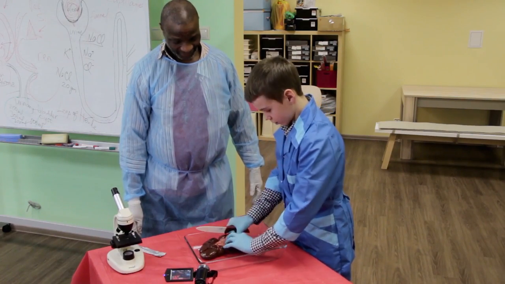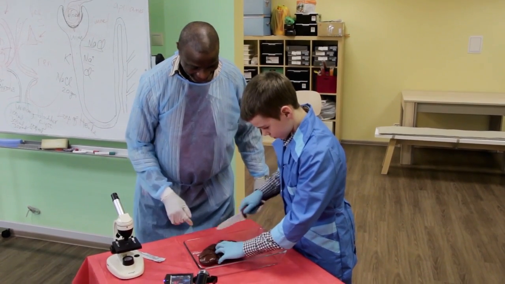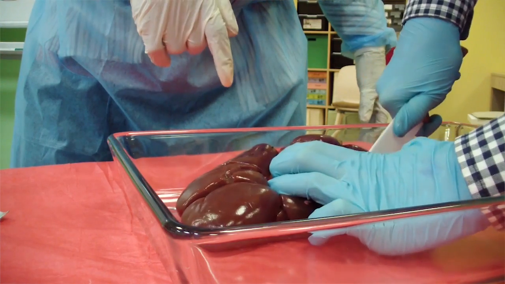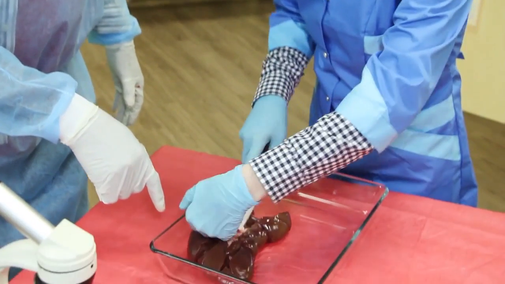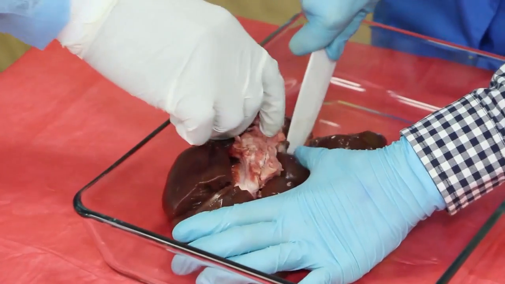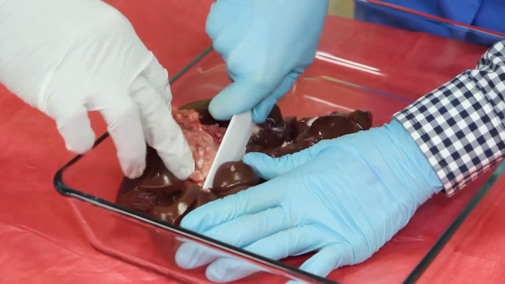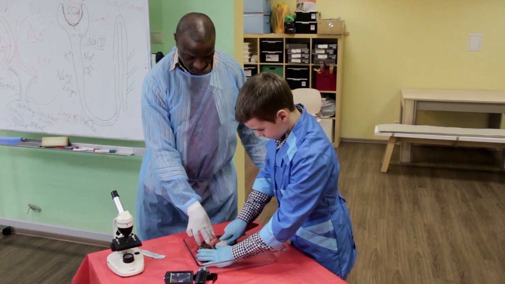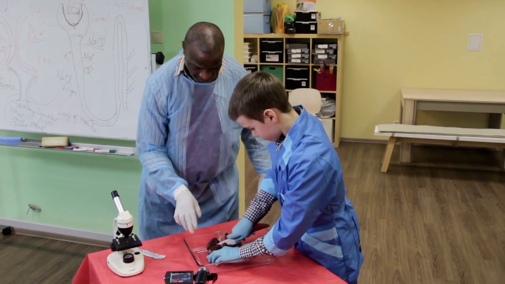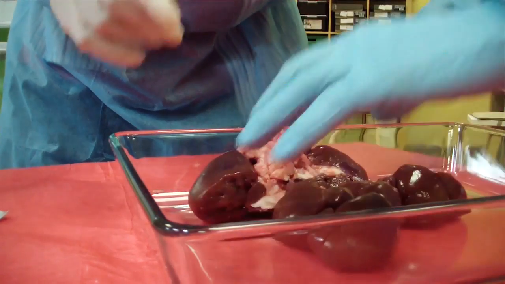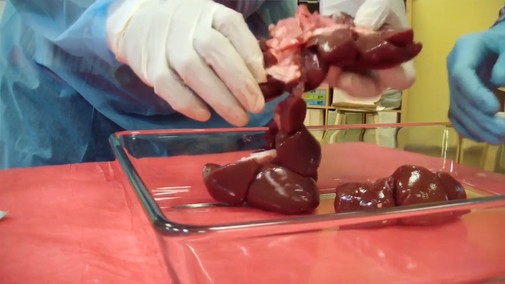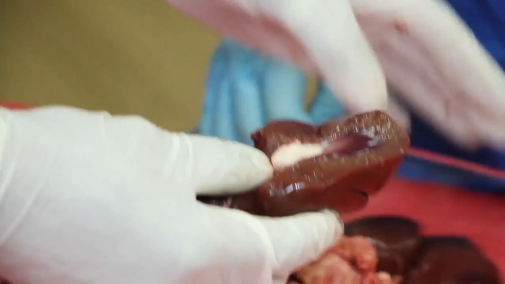Very good. We can just see something over here. Cut one. Okay. Go ahead, try to. That's it. I just cut everything, because I want us to see how it is inside. Do you see here?